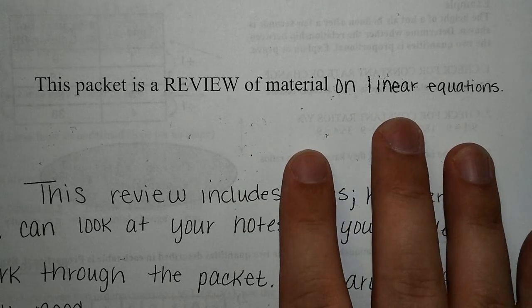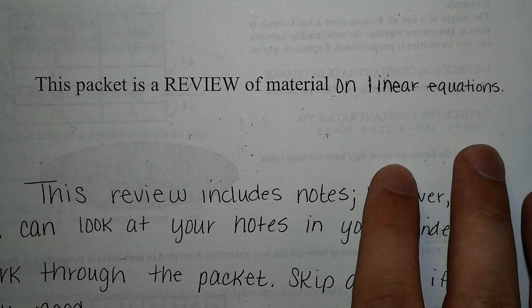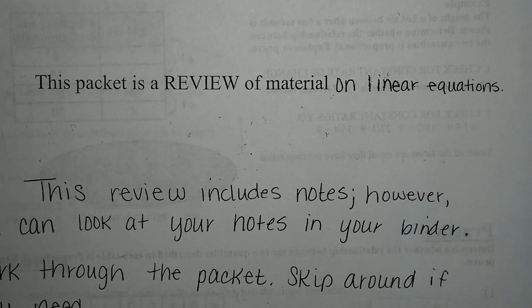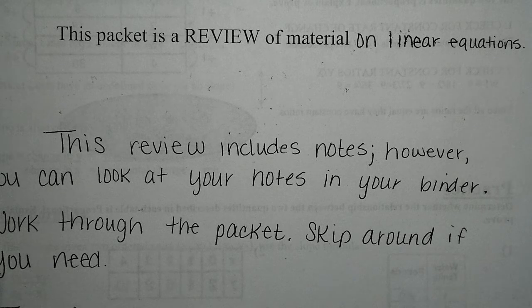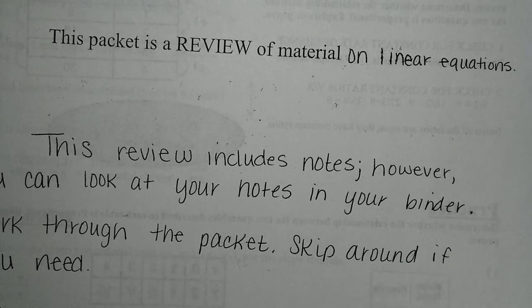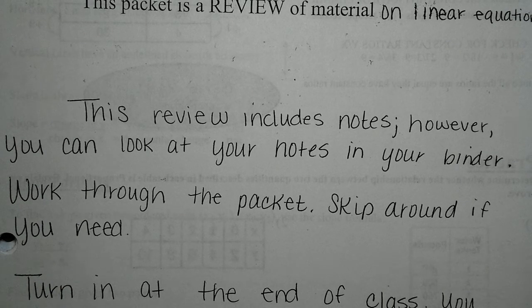Me and Ms. Potts put together a review packet on linear equations. So all of this is going to be stuff we've done. This review includes some notes. However, you can look at notes in your binder. You can use anything we've learned all year. Skip around if you need to.